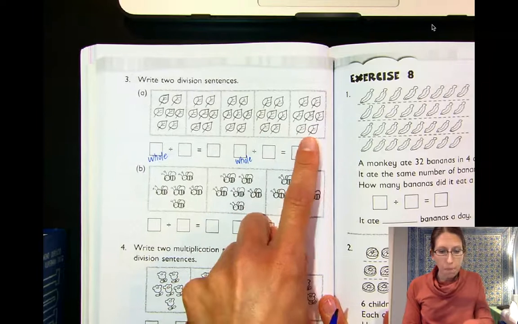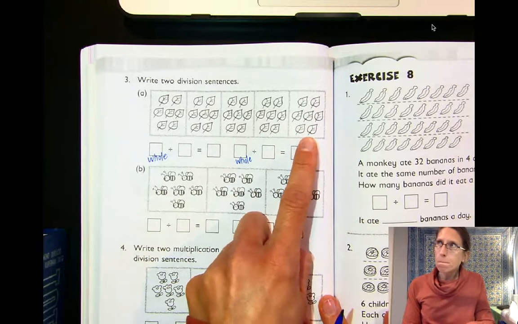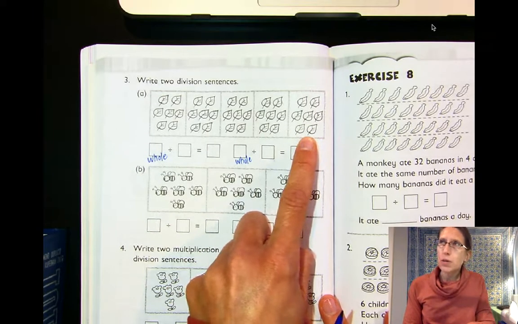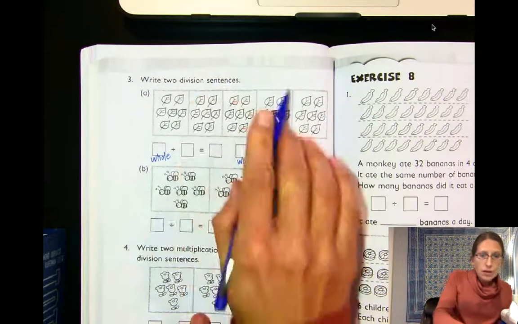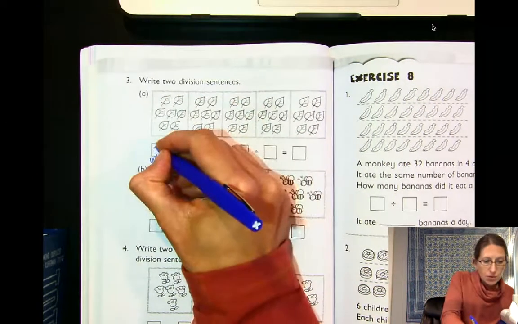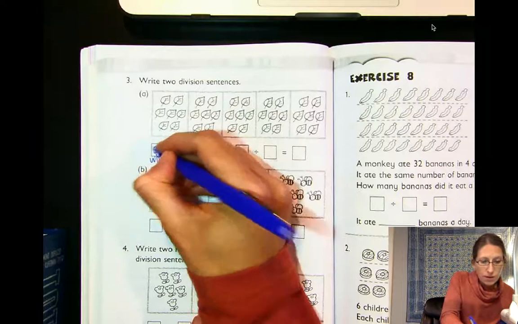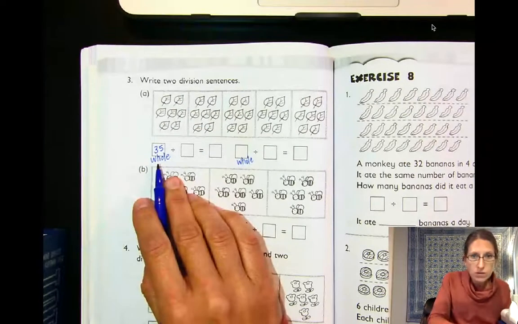28. Plus another 7, 28 plus 2 is 30. And then I would need 5 more, that would be 35. So I know my whole number is 35. So I can go ahead and put that here in my first division equation. And then I can also put it here.